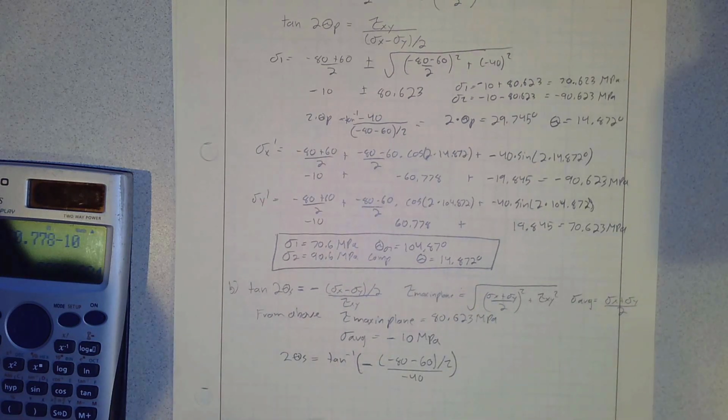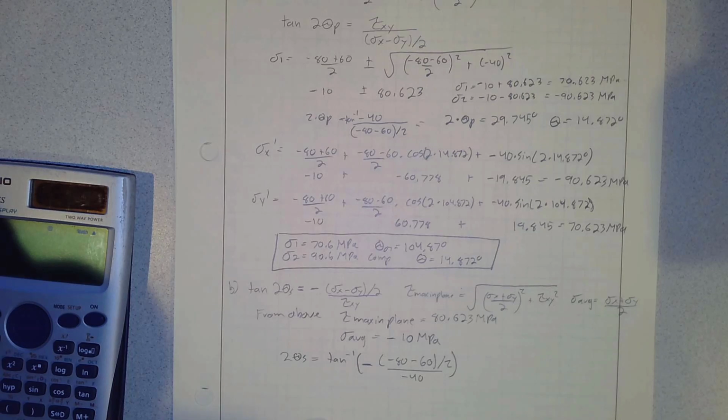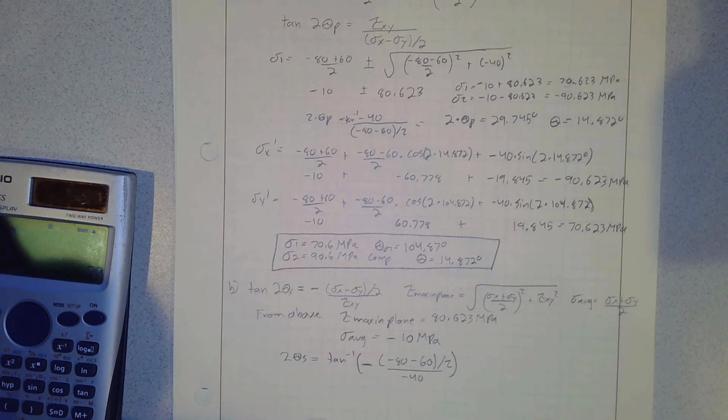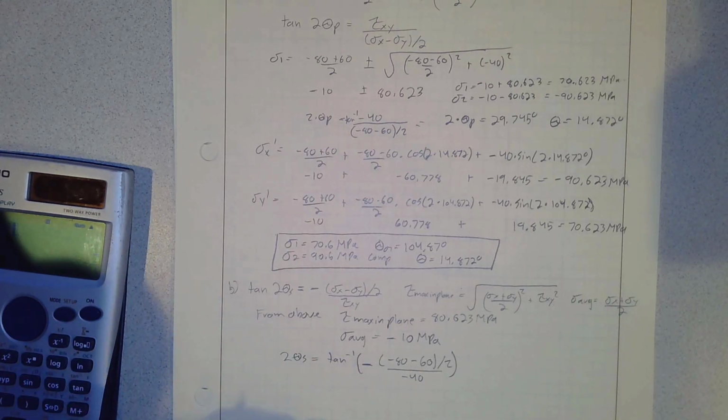Okay, so if I plug all that in, let's start with negative 80 minus 60, divided by 2, divided by negative 40, times negative 1, inverse tangent of that.